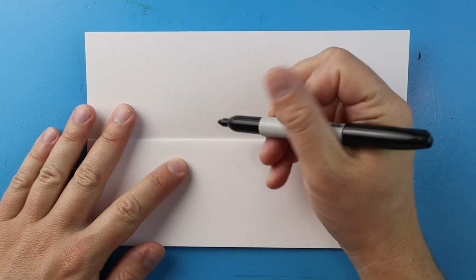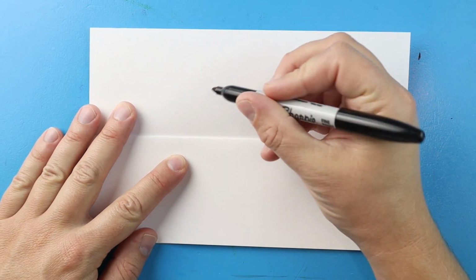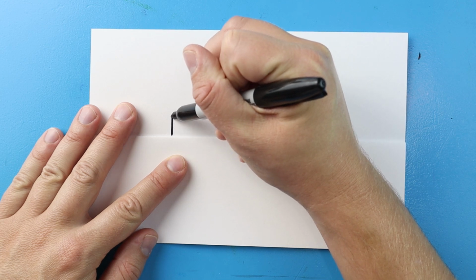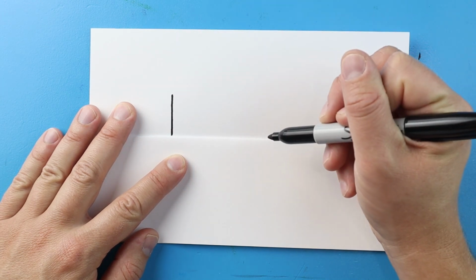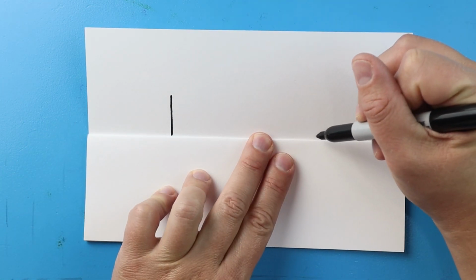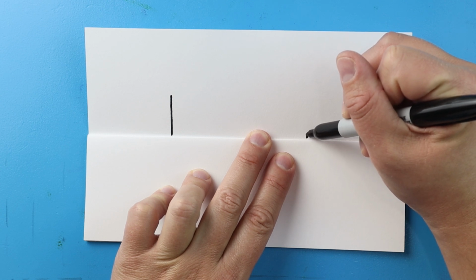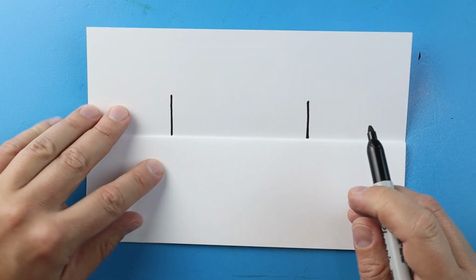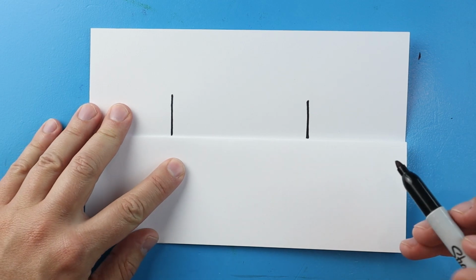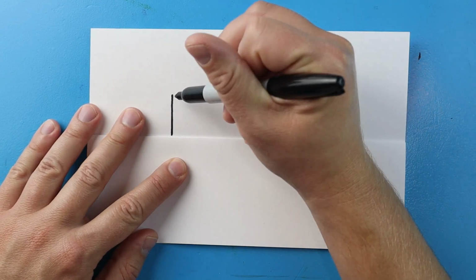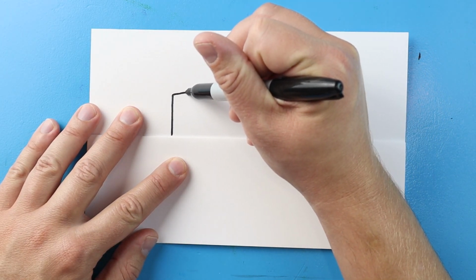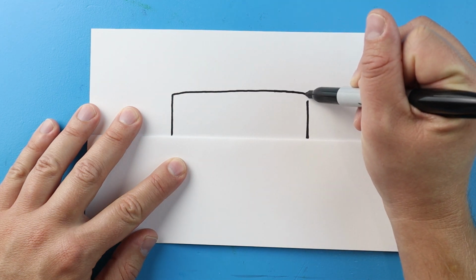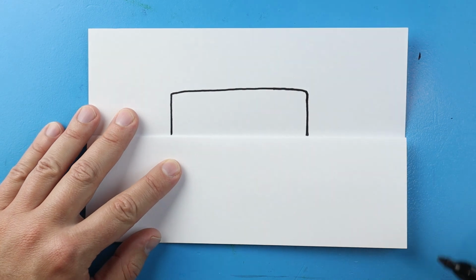Now to start off with this, let's begin on the top here. So I'm going to begin right here, and I'm going to start by drawing a line that's just going to come straight up here. Then I'm going to leave some space, and then draw a line that's going to come straight up here, about the same height. Next, I'm going to draw a line that's just going to come straight across, and it's going to connect these two lines.